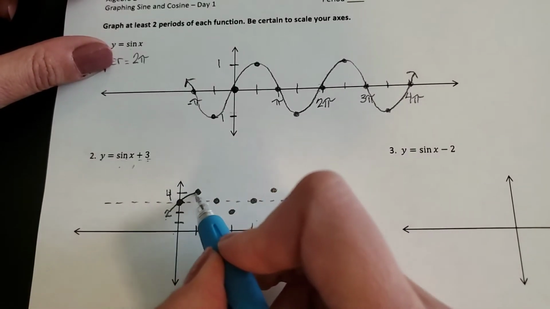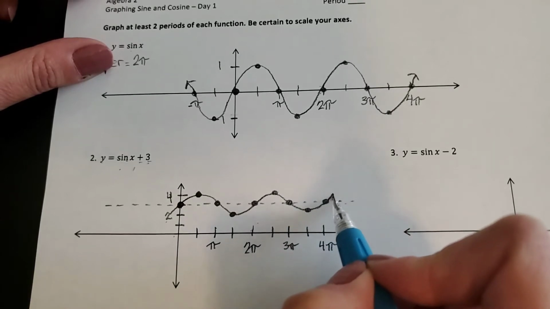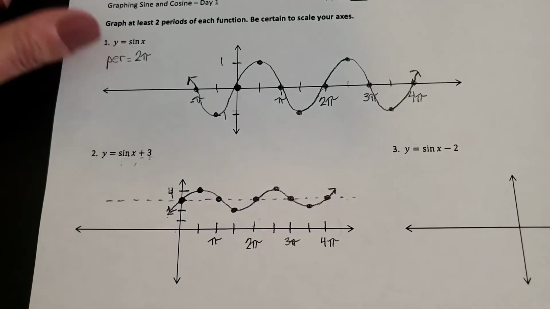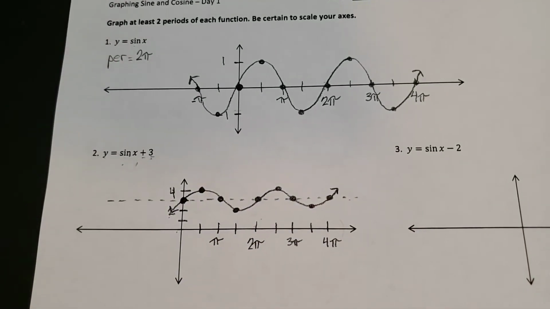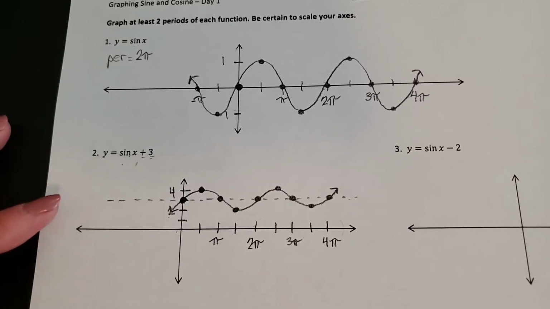And here is the graph of y equals sine of x plus 3, shifting up and down. All right? What happens if I want to shift horizontally?